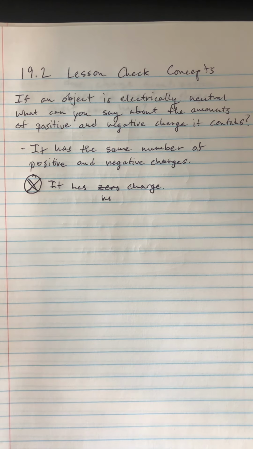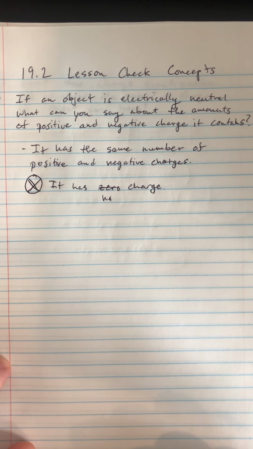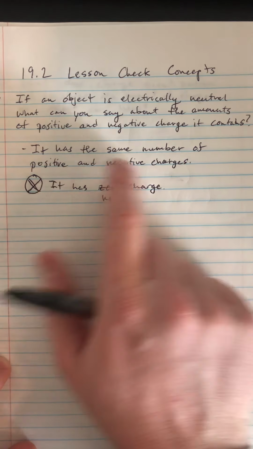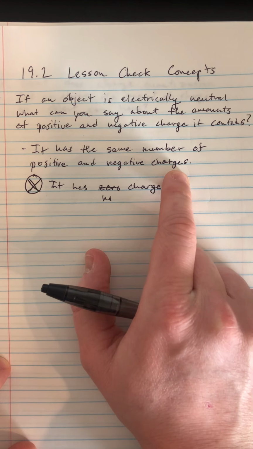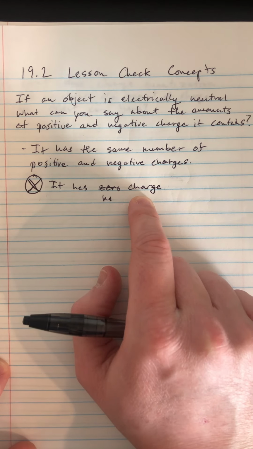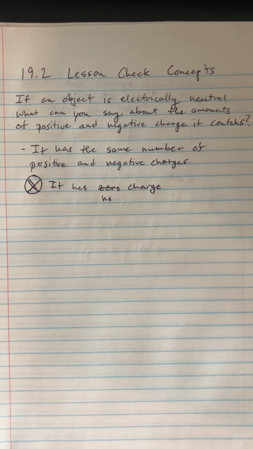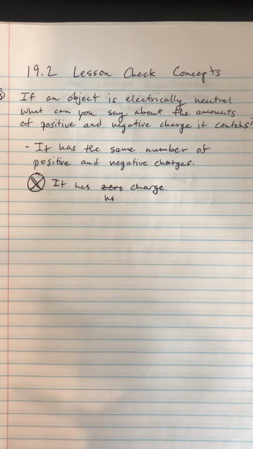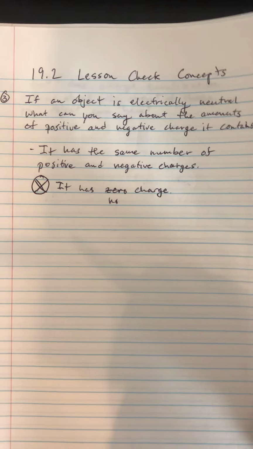And atoms are made up of protons and electrons, which means everything has charges in it, right? Sometimes those charges will cancel out and give us zero. So we can say it has the same number of positive and negative charges that cancel out to give us zero. We can't just say that it has zero charge or no charge, right? That doesn't make sense. Everything has some charge. Whether the charges cancel out or don't cancel out is how we kind of determine whether it's neutral or positive or negative. All right.